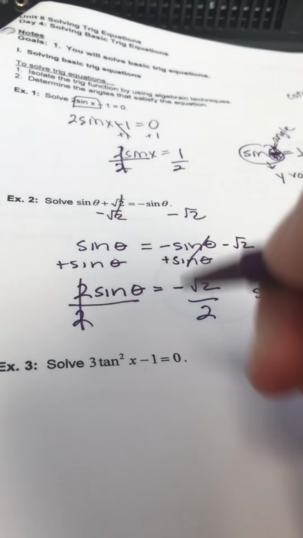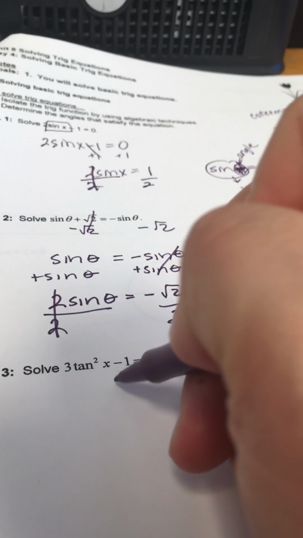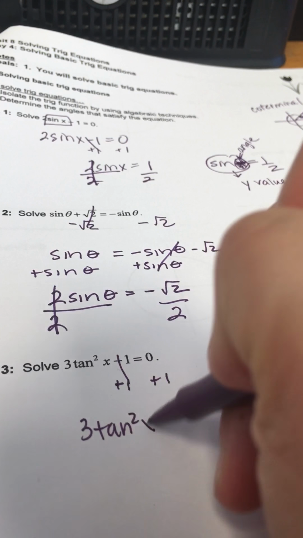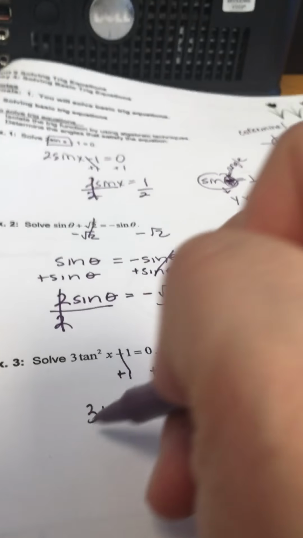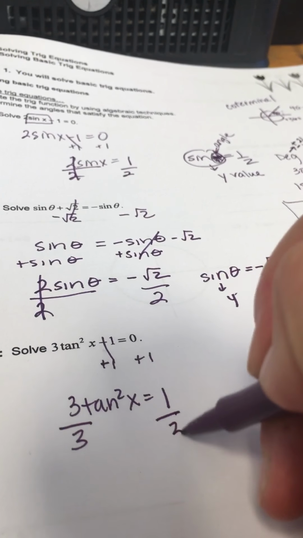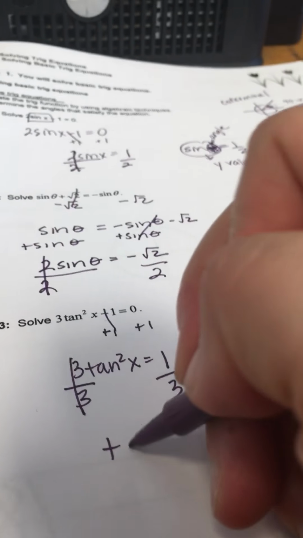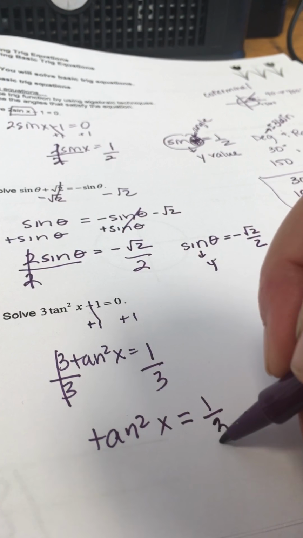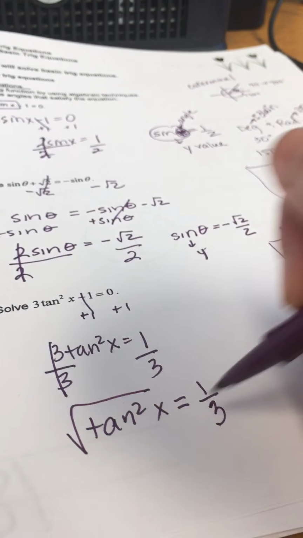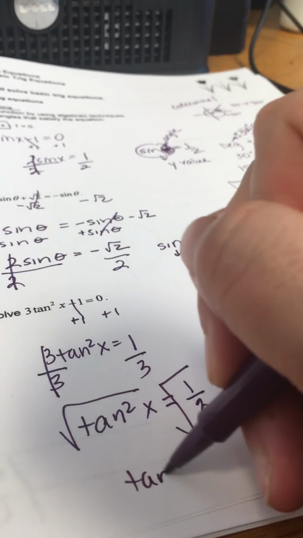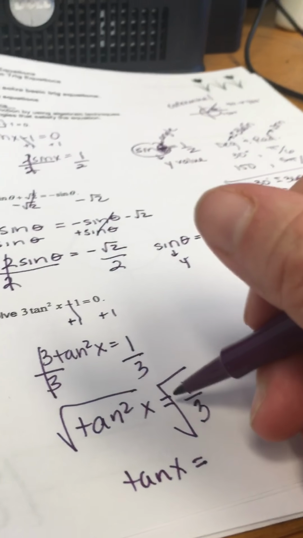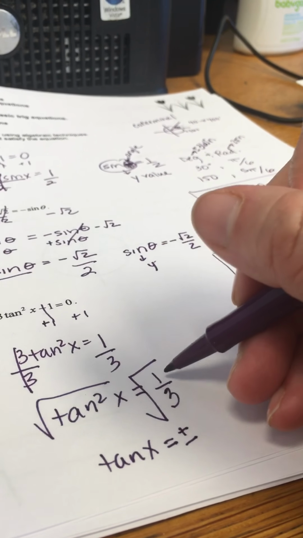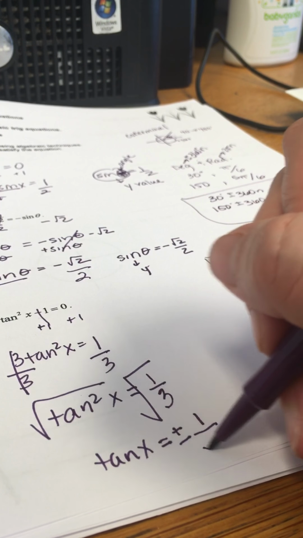All right, next one, solve for tan. Add 1. Divide by 3. Tan. Square root. Okay, now this is where you have to be careful because I'm doing square root, so I'm doing plus or minus. Square root of 1 is 1 over root 3 is root 3.